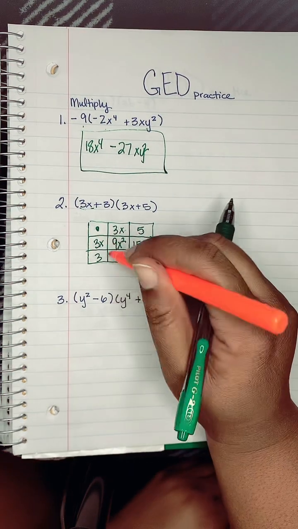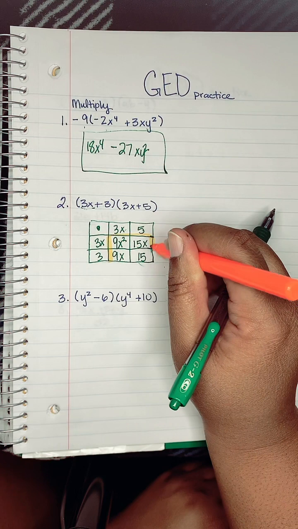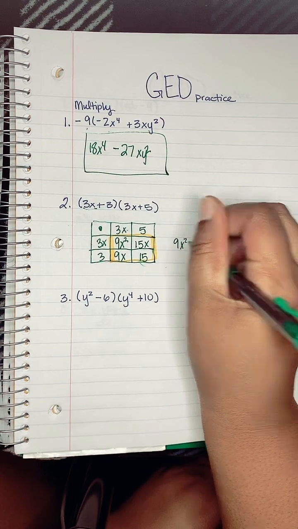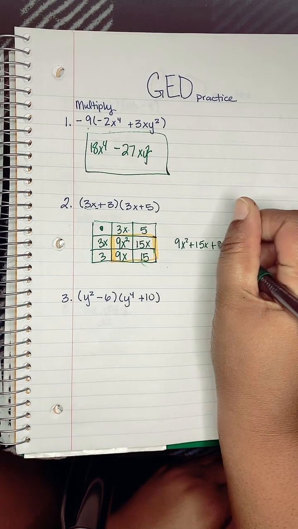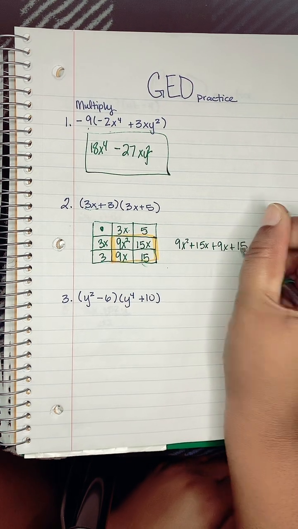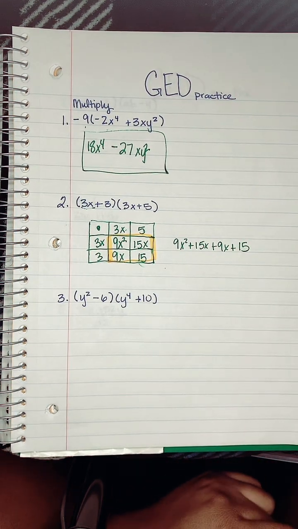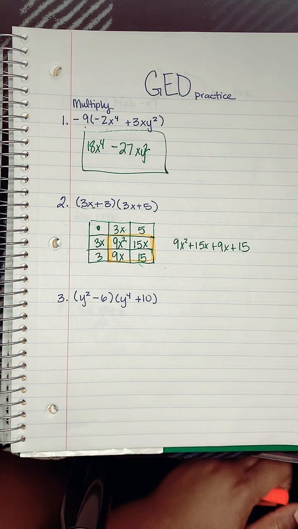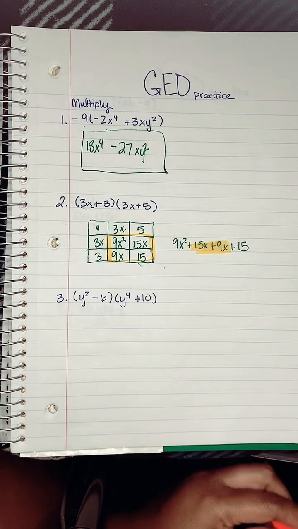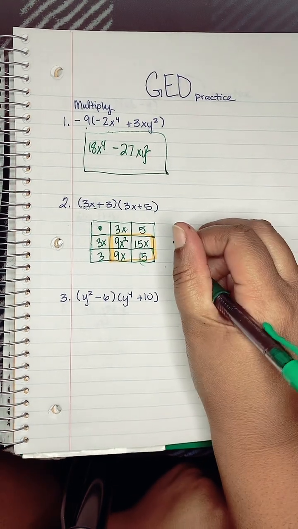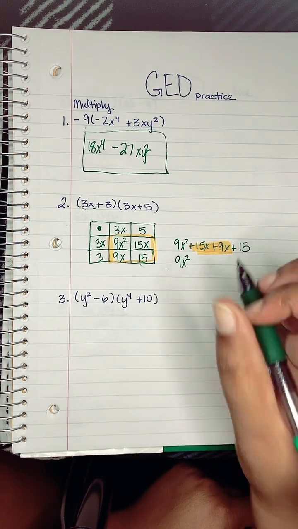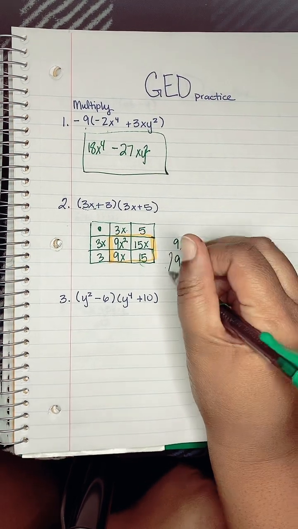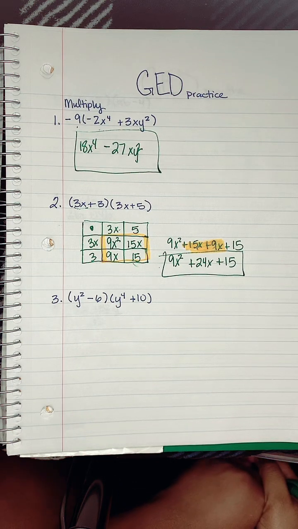Now we're almost done. But what you have to do is write out these inner 4 boxes horizontally. So you're going to put 9x squared plus 15x plus 9x plus 15. Now this goes back to combining like terms. Jit said 9x squared plus 24x plus 15. Yes, let's go. So we would have 9x squared, 15 plus 9 gets us a positive 24x, and then plus 15. And this right here is our beautiful answer.